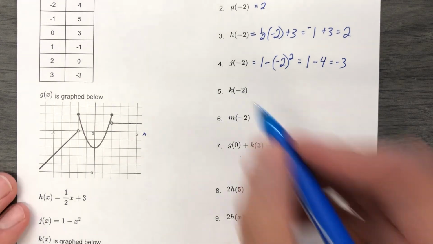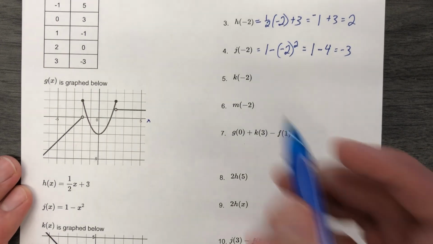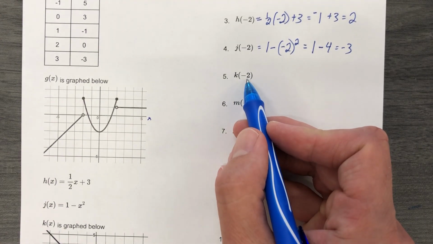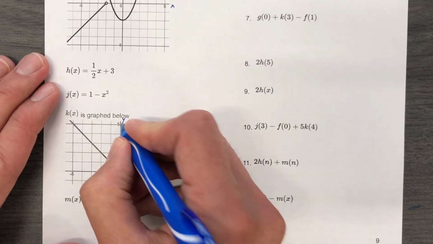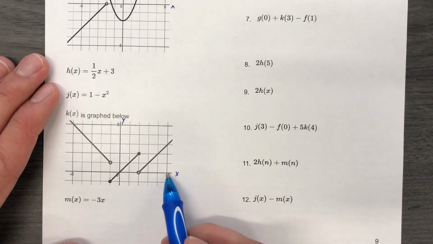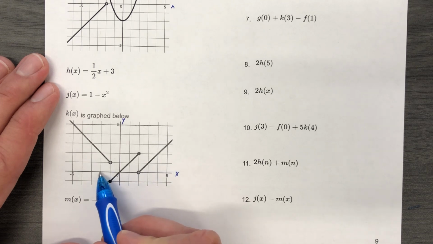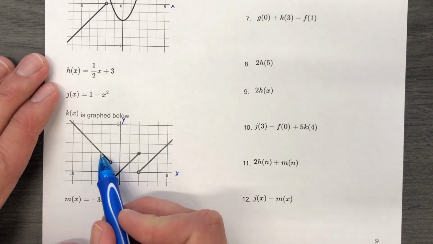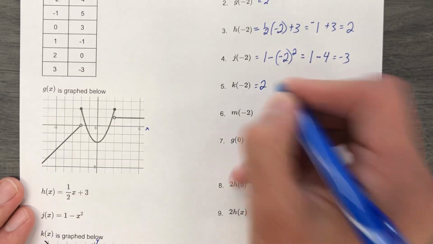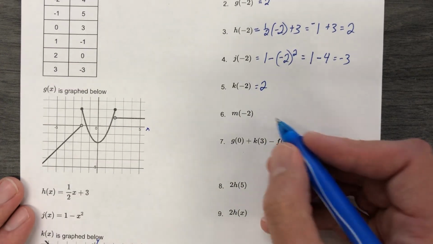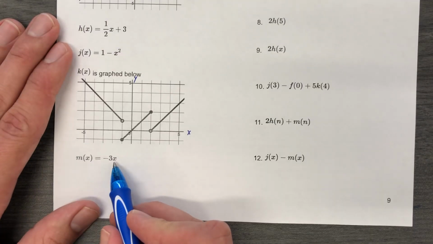All right, k of -2. Again, our x value, our input is -2. Here's our x-axis, and there's our y-axis. No surprises there. We're going to go to -2 and find the corresponding y value, which would be here, which would be 2. There's a lot of 2's in these.